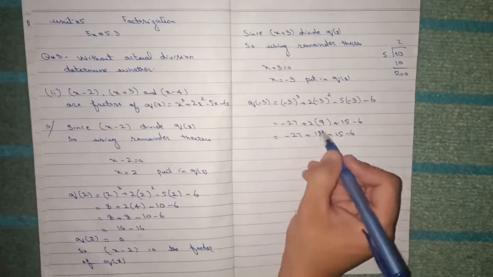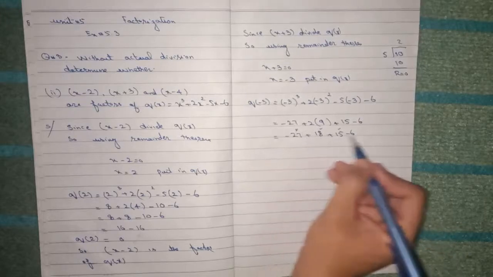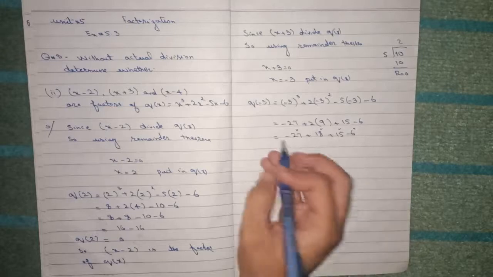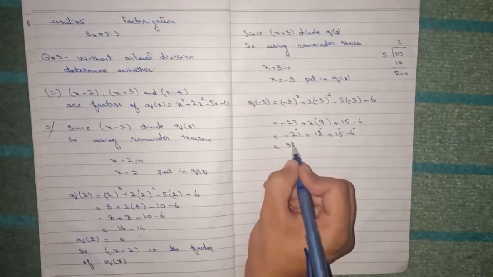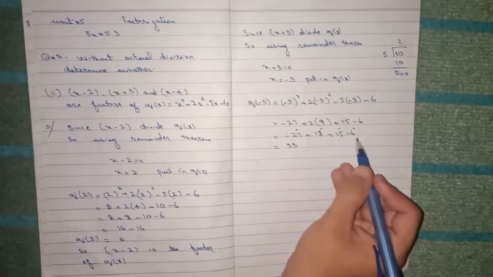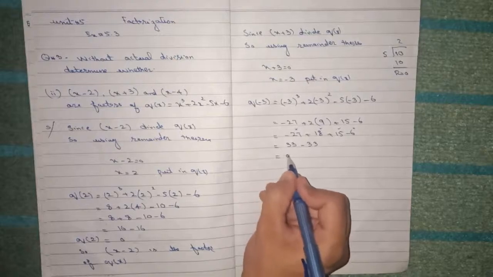Now we have 18 plus 15 positive, and minus 27 and minus 6 are negative. Adding them, 18 plus 15 is 33, and minus 27 and minus 6 is minus 33. So 33 minus 33 is equal to 0.